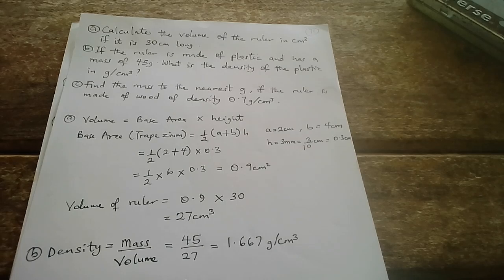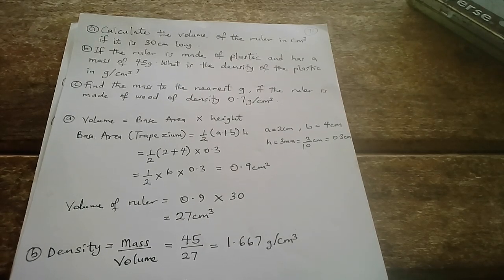Now, B part of the question says, if the ruler is made of plastic and has a mass of 45 grams, what is the density of the plastic in grams per centimeter cube?